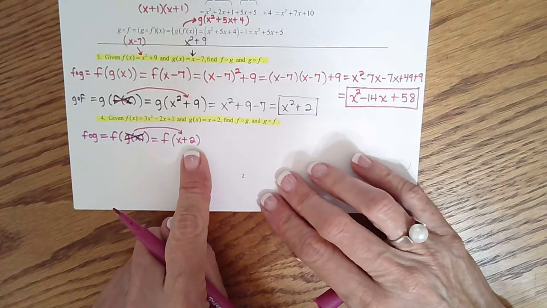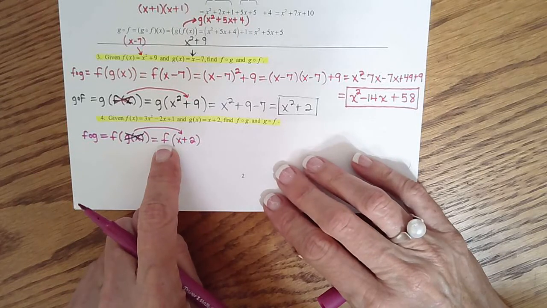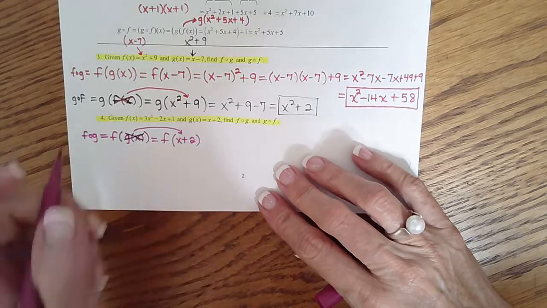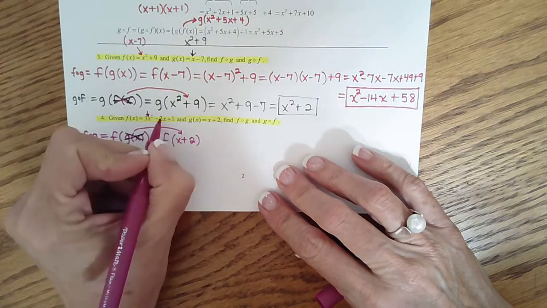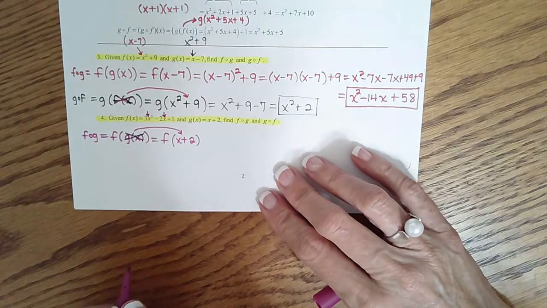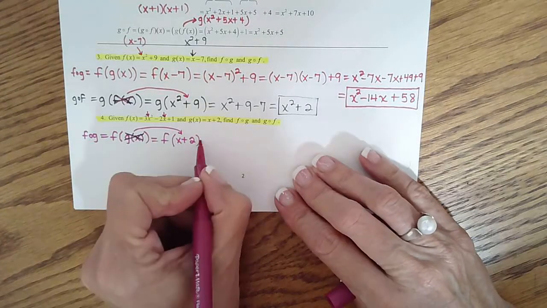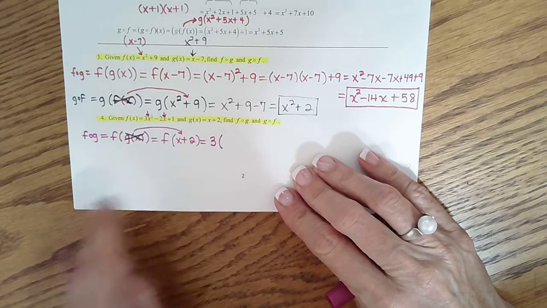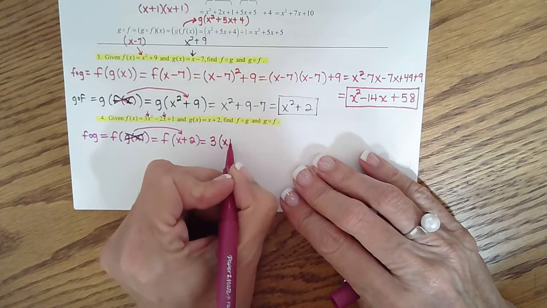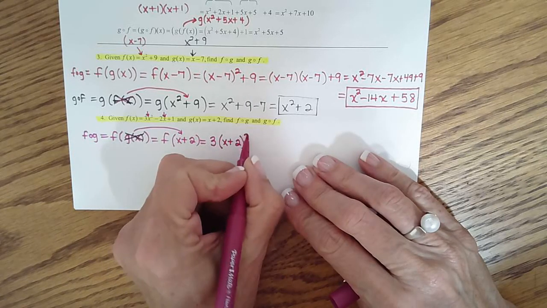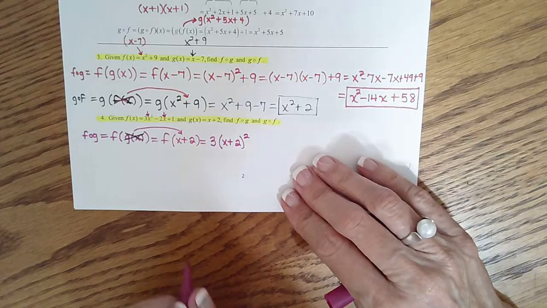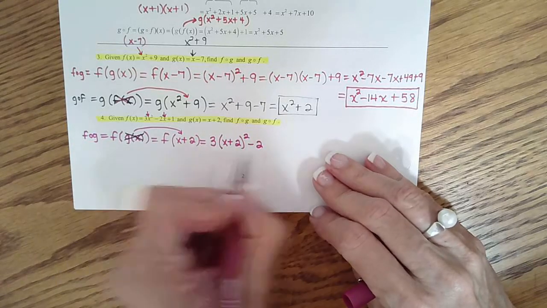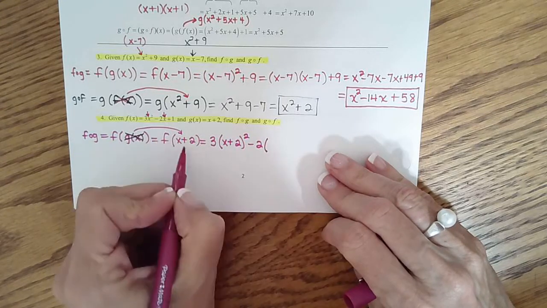Now we know what to do. It says go into f. Everywhere you see an x, replace it with x plus 2. So there happens to be two x's. So both of those x's get replaced with x plus 2. So it's going to look like this. 3 parentheses, because we're taking the x out and putting x plus 2 in, and there's still going to be that squared there. And then minus 2, and again we're putting in a quantity, so we need parentheses, x plus 2.